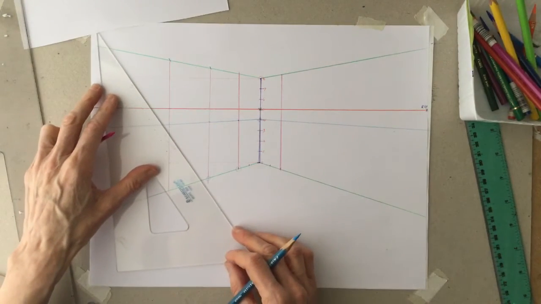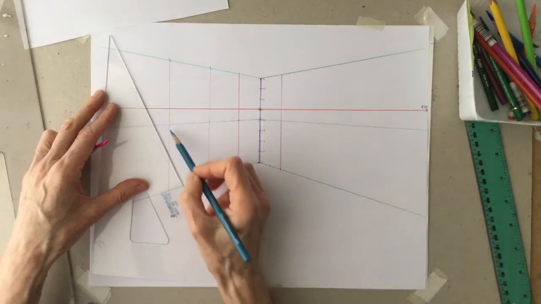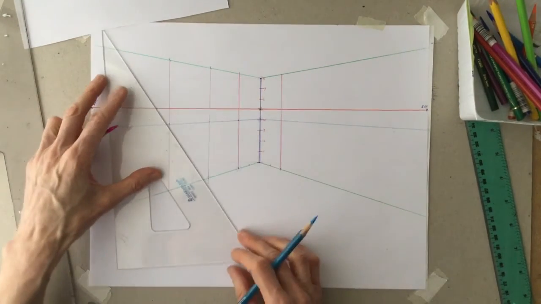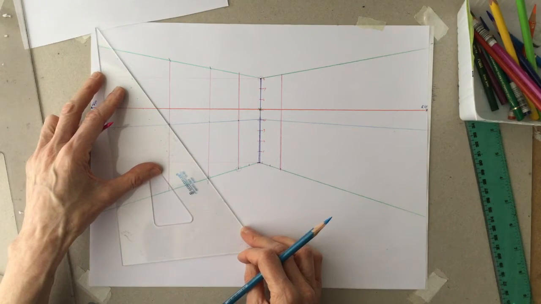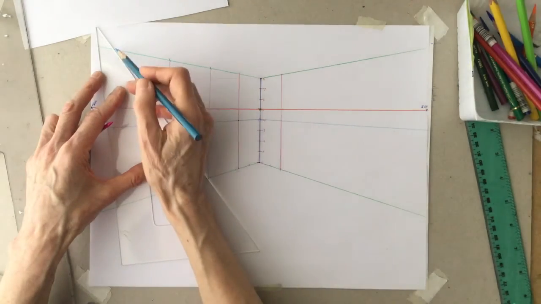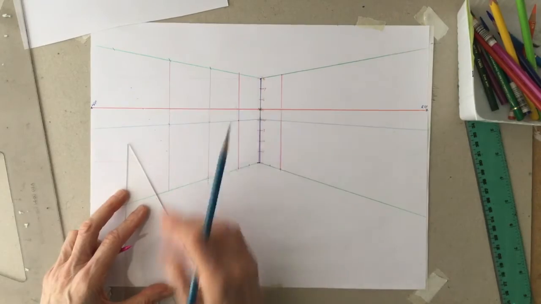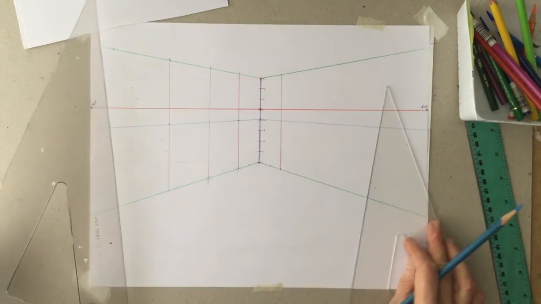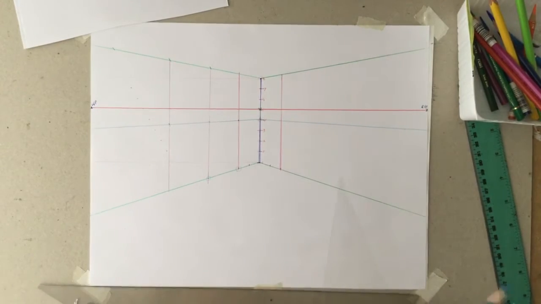So here I am at the bottom again, going through 4, and I'll go straight up onto the ceiling. So I end up with 2, 4, 6, 8 feet on this wall. Possibly 9, we'll see.